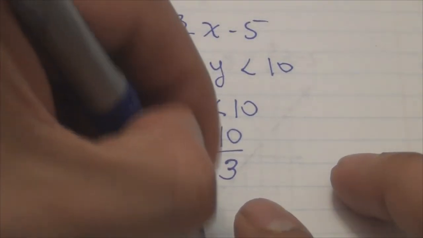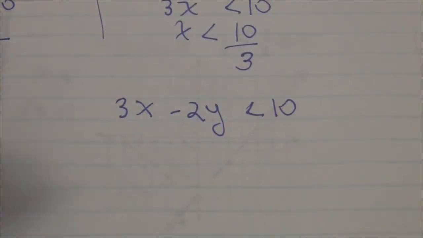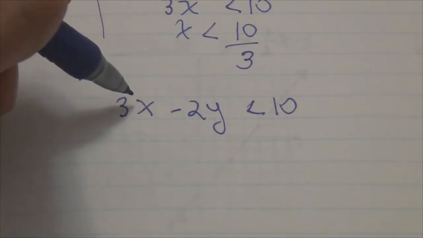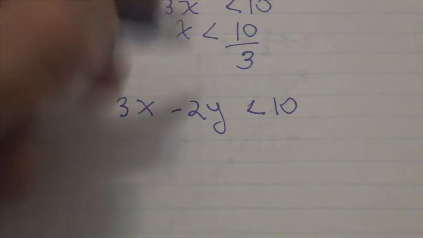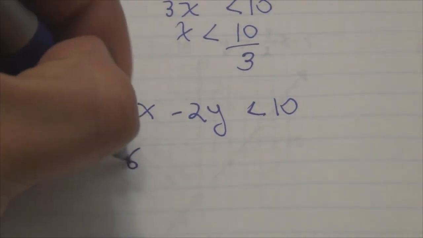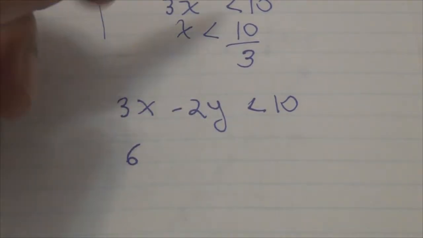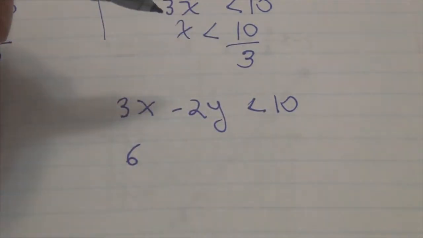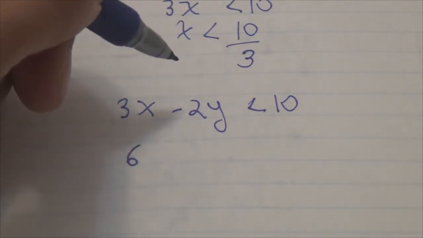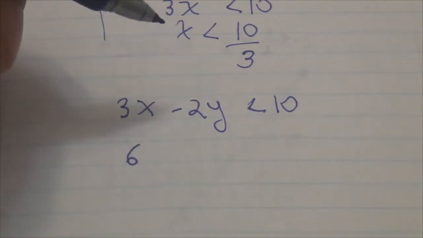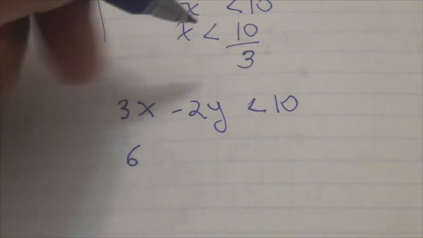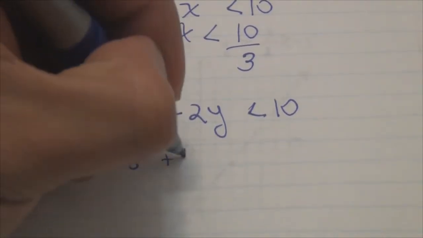3x minus 2y less than 10. Okay, only use this method if you really have difficulties solving for y. Look, let me make this an even number. Okay, so I'm gonna put 2. X is 2. So if x is 2, 3 times 2 is 6, right? Now, if this is 6, I need this to be a 4 to match the 10, correct? So I'm gonna try y being -2. -2 times -2 is +4.